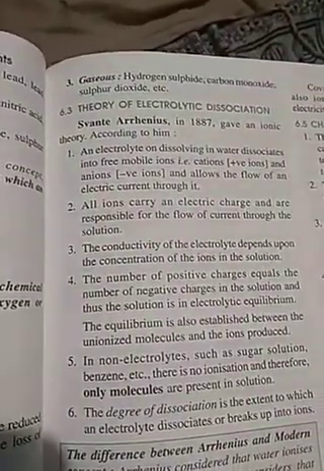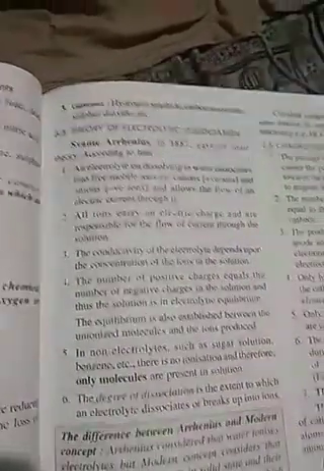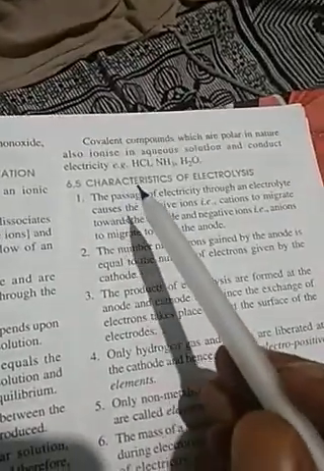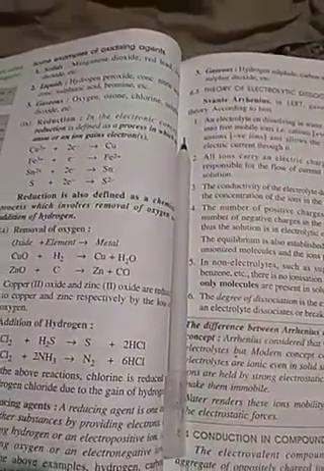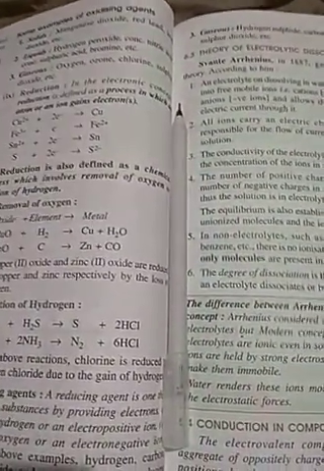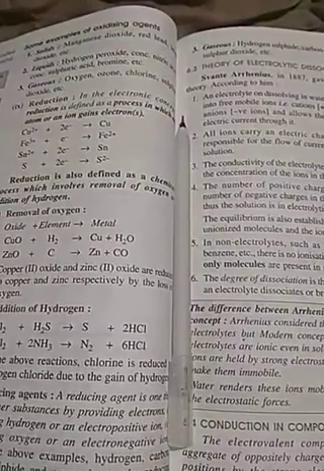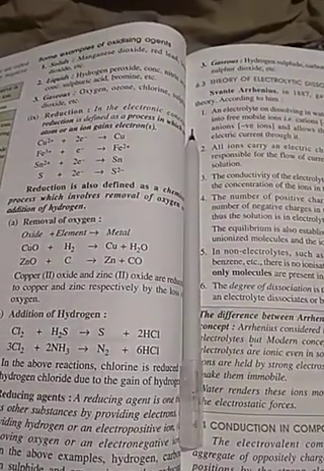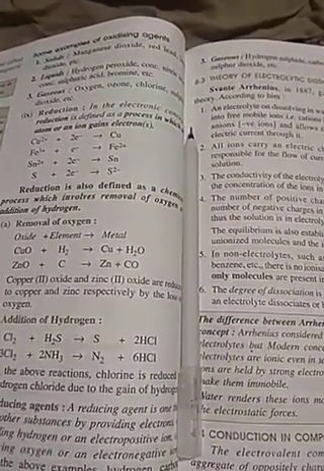So dear students, this was for today. In our next class, we will see the theory of electrolytic dissociation and the characteristics of electrolysis. Once again, I would like to remind you that the tentative date of your exam is 30th July. It may be taken 1 or 2 days before 30, or 1 or 2 days after 30.